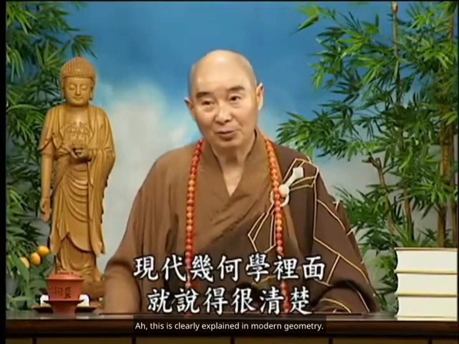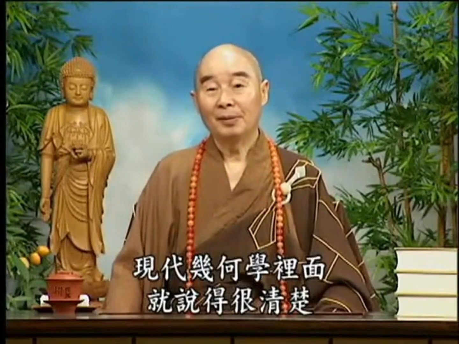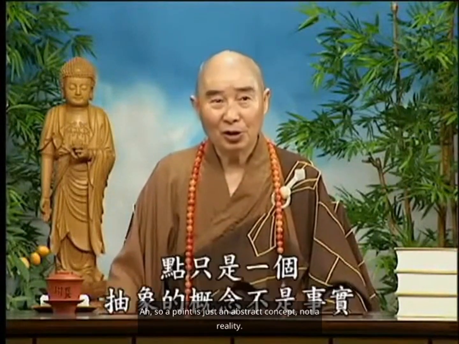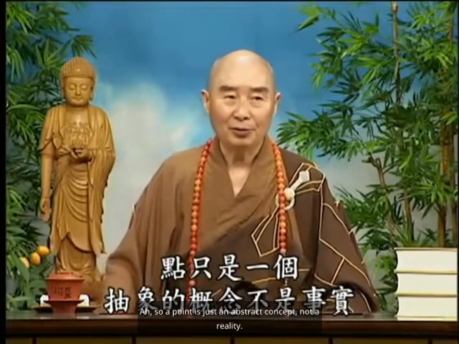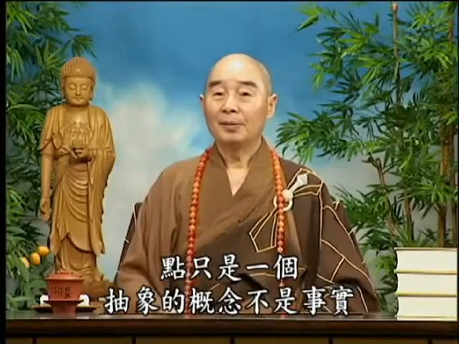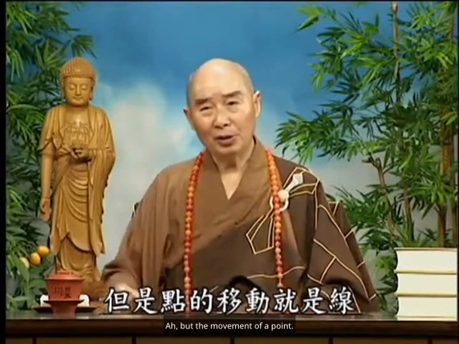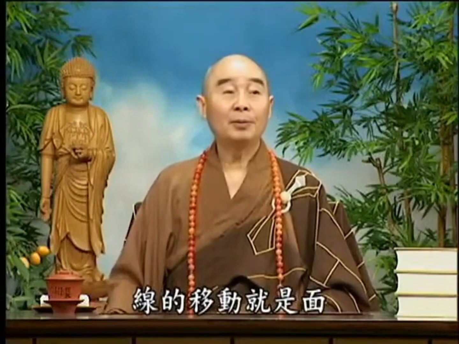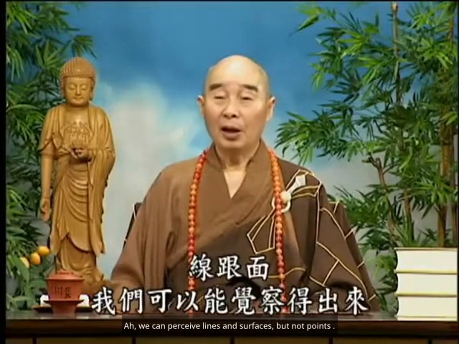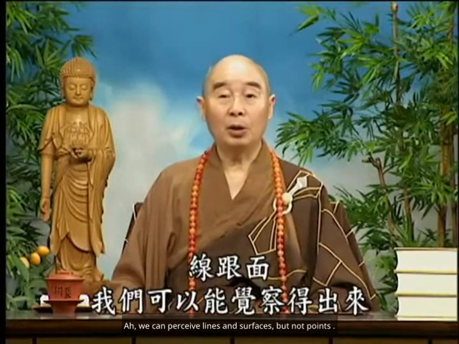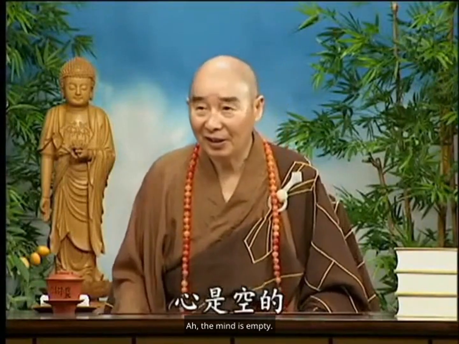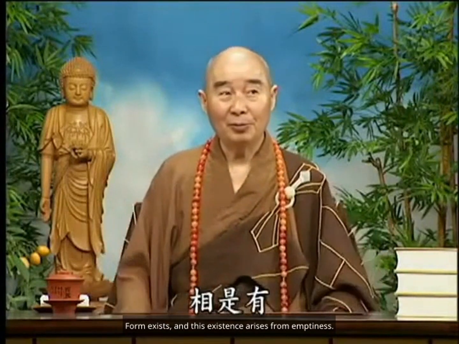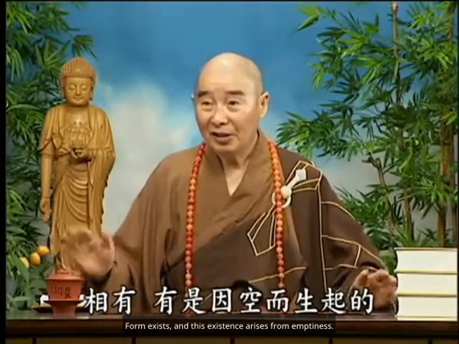This is clearly explained in modern geometry. A point is just an abstract concept, not a reality. But the movement of a point becomes a line, and line movement is life. We can perceive lines and surfaces, but not points. So the original cannot be found. The mind is empty. Form exists. And this existence arises from emptiness.